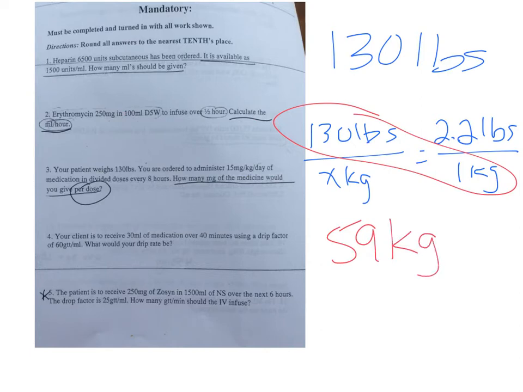So he's going to take 59 times the amount of the given drug because, again, it's 15 milligrams per each kilogram. Our patient is 59, so what we end up having to do is take 59 times the 15 milligrams of our medication. So our patient has to take 885 milligrams per day.